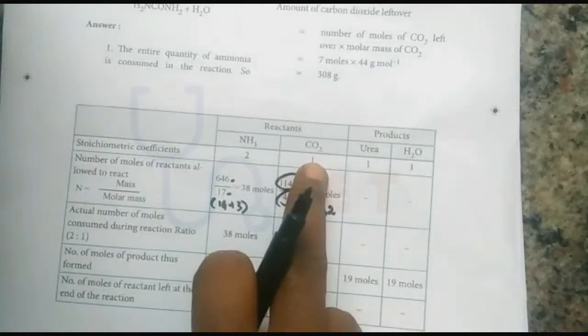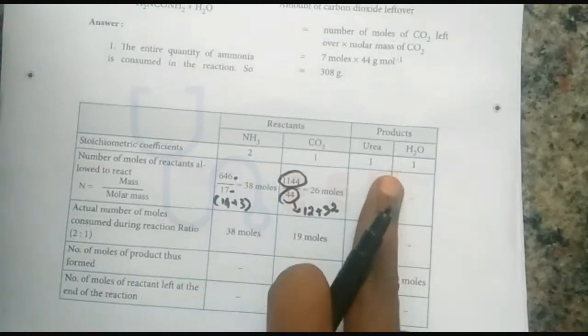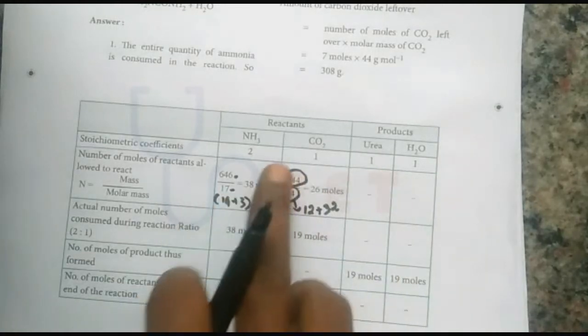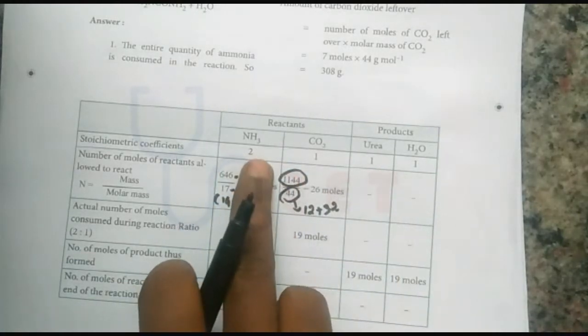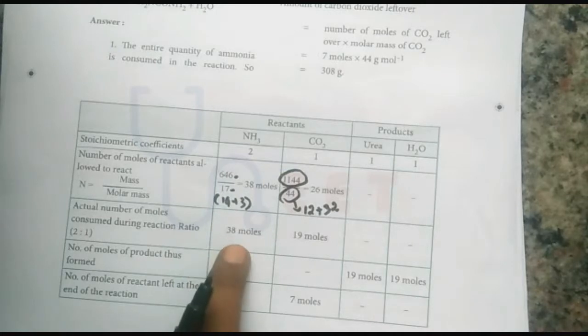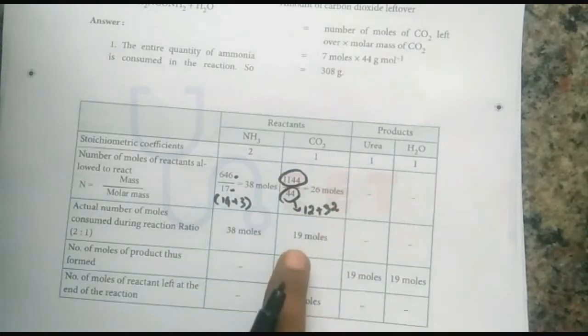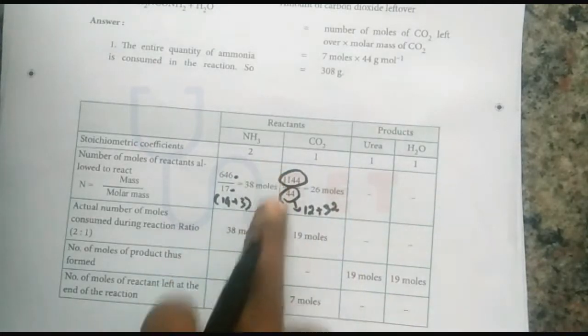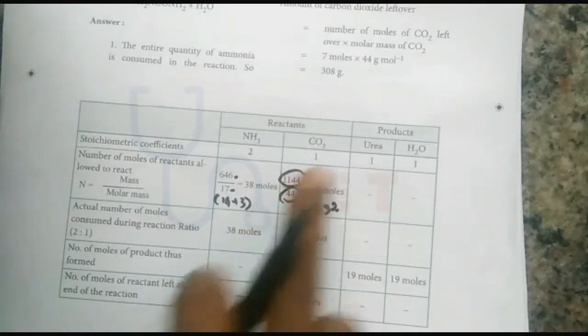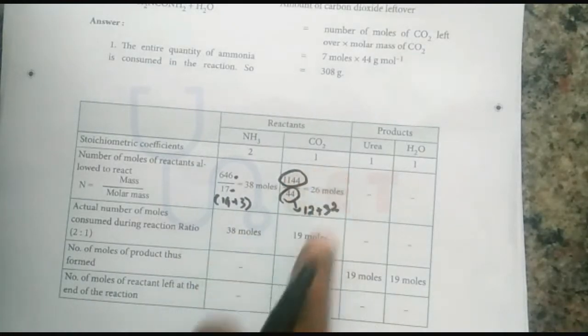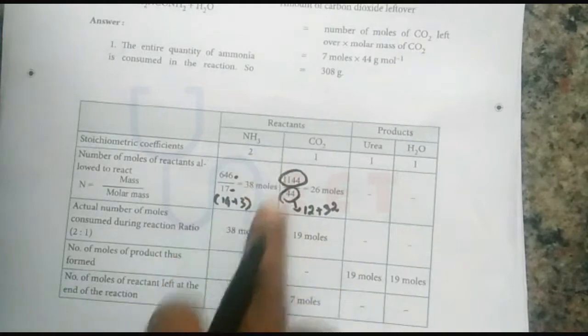Ammonia and carbon dioxide interact to form urea. So 2 moles is equivalent to 38 moles; 1 mole is 19 moles, then 2 moles are 38 moles.